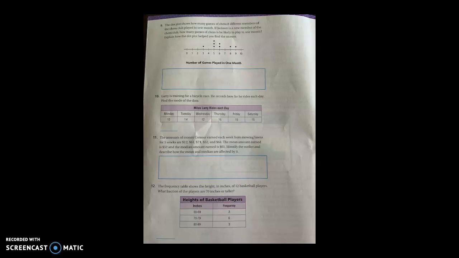Question number 10. Larry is training for a bicycle race. He records how far he rides each day. Find the mode of the data. Remember, mode means the most repeated number.